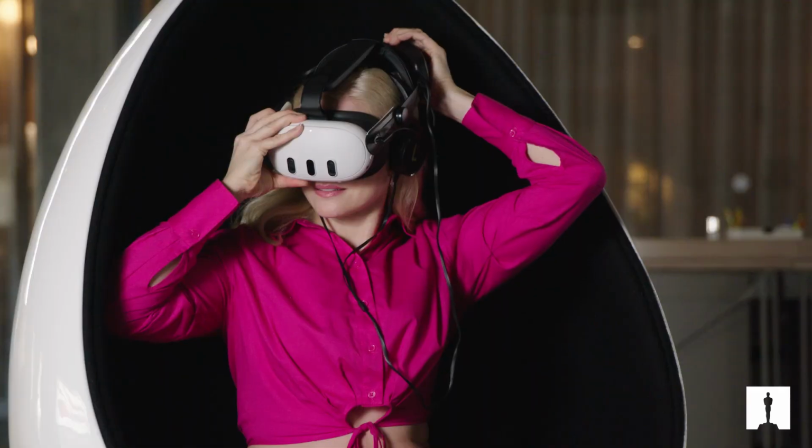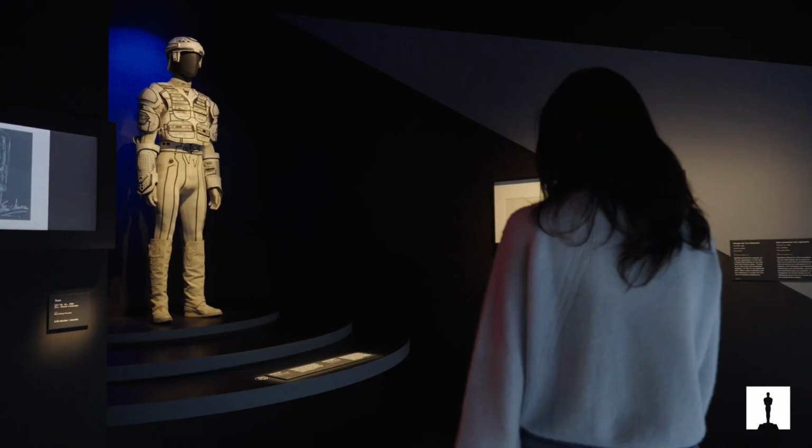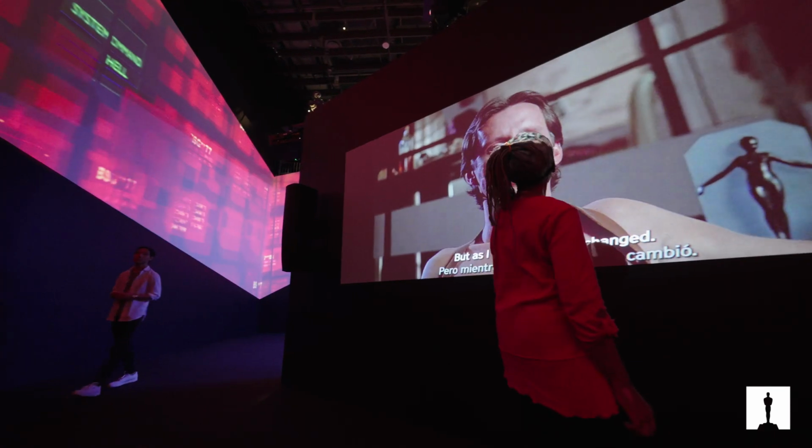interesting. After going through this mixed reality experience, please continue to the second floor and explore our exhibition, Cyberpunk: Envisioning Possible Futures Through Cinema.